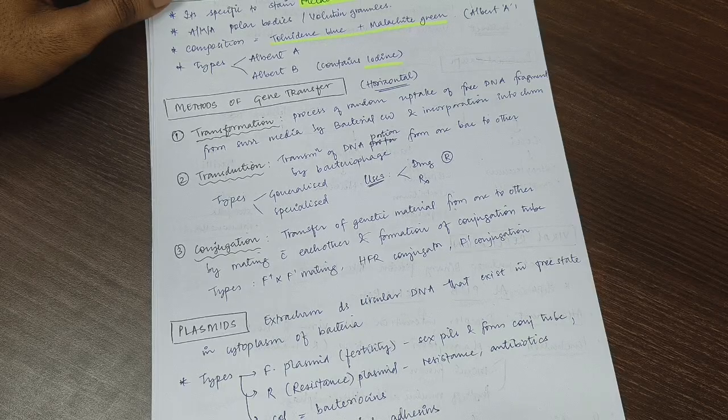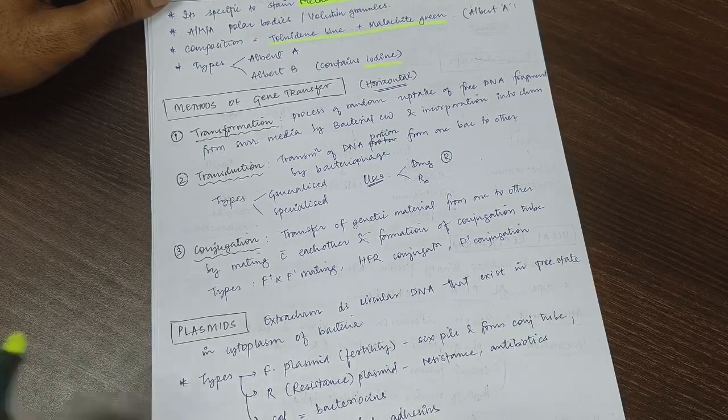There will be some free DNA roaming just around the bacterial cell wall. It is going to be taken up by the bacterial cell wall, incorporated by various receptors, and introduced into the chromosome. That is called transformation.